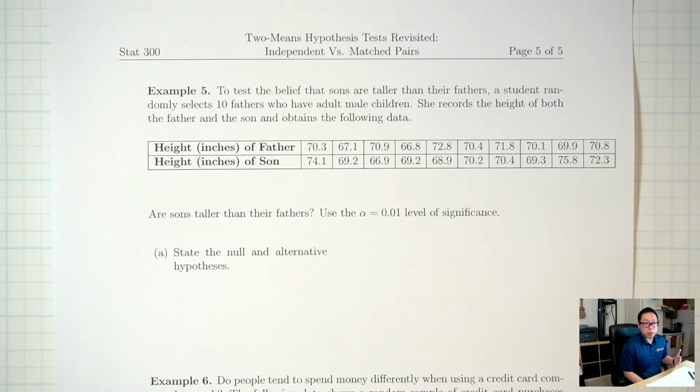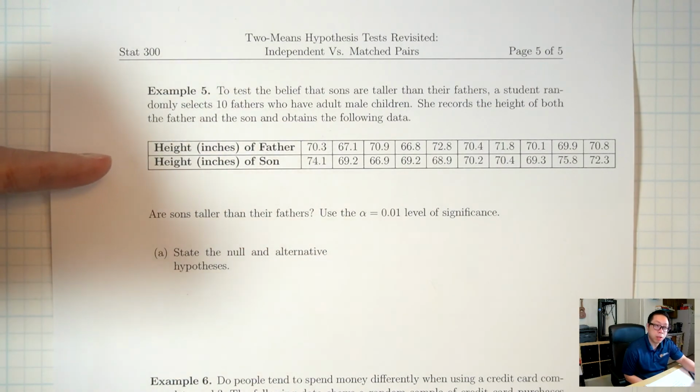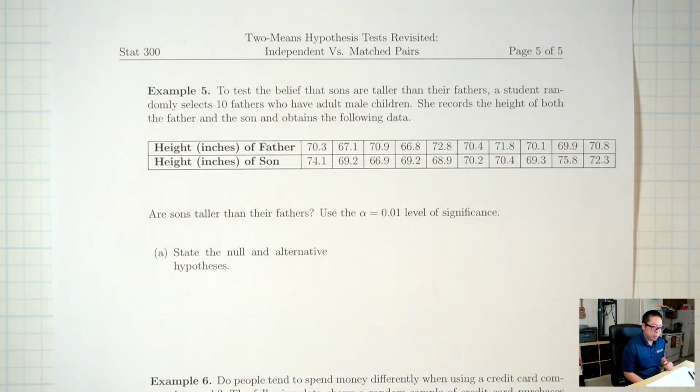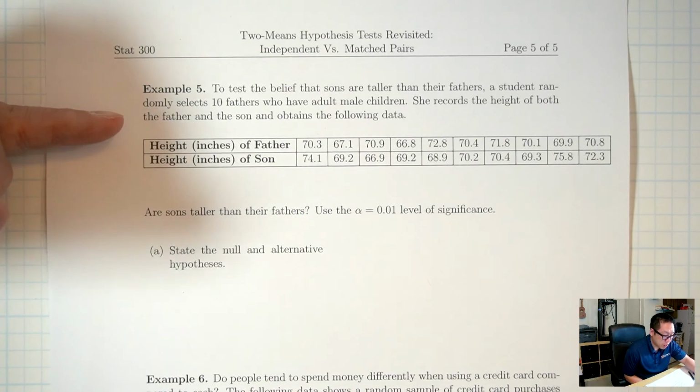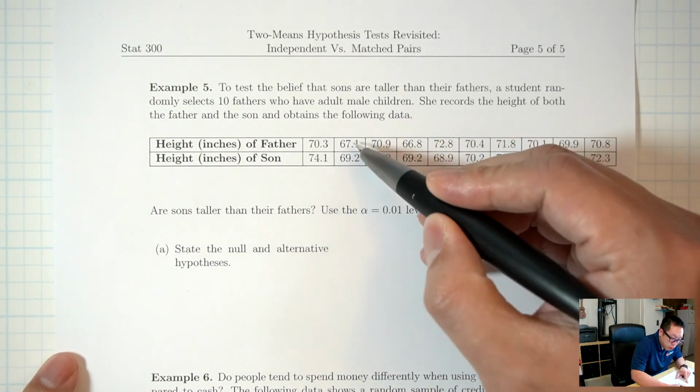First question we need to ask ourselves is, is this independent or matched? Okay, for matched, the two common situations are you were taking two measurements on the same person, or the people in one group are related somehow to the people in the other group. In this case, the people in the father group are related to the people in the son group. So these are actually father-son pairs.